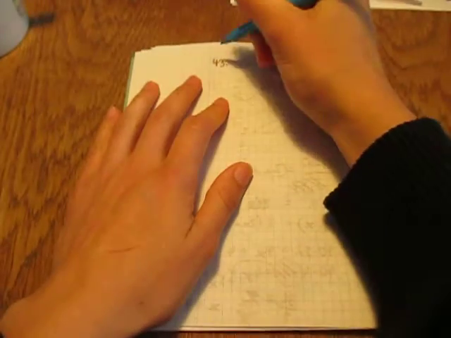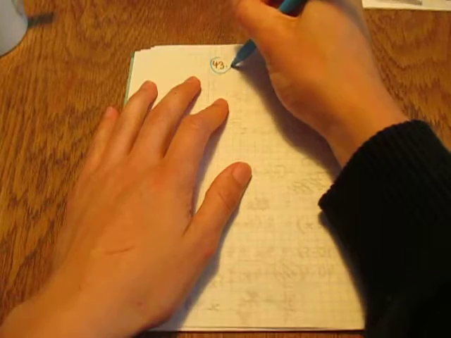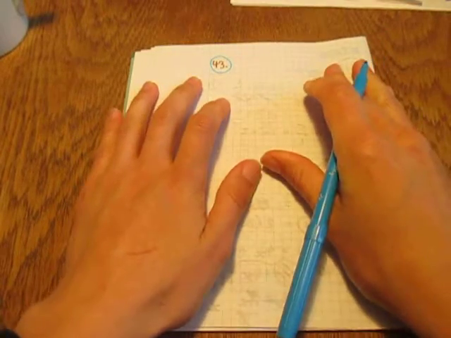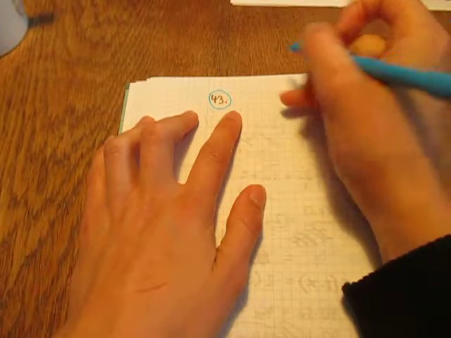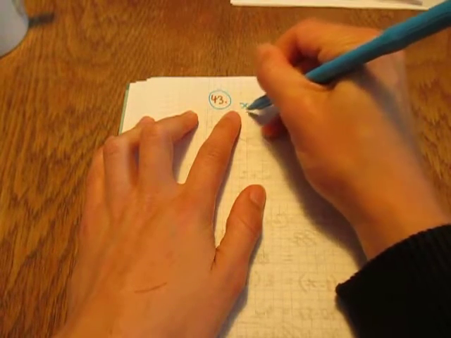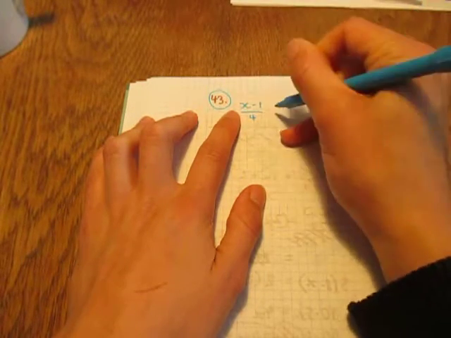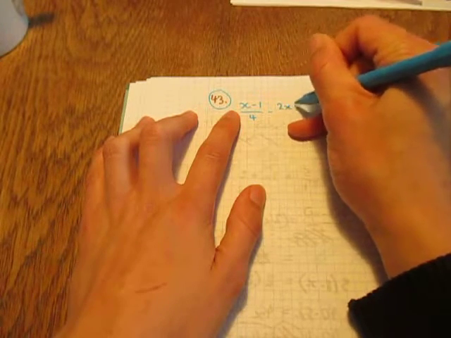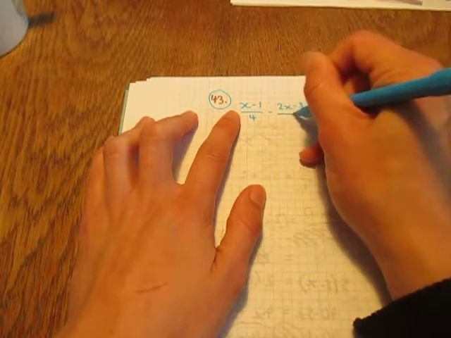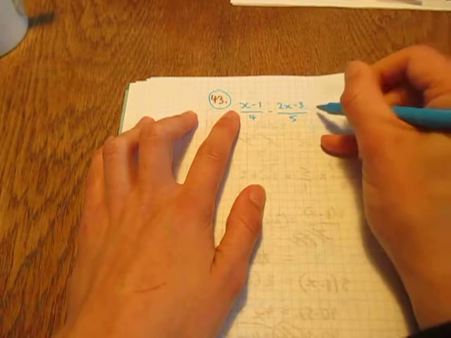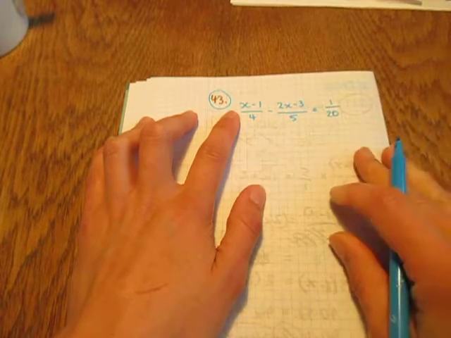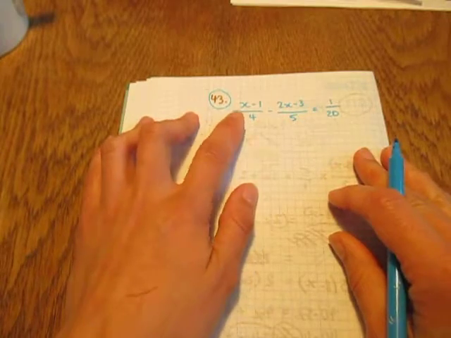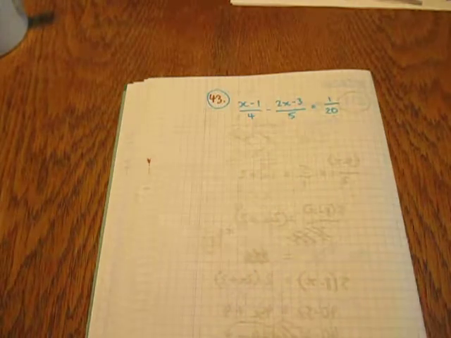So in question 43, we have (x minus 1) over 4 minus (2x minus 3) over 5 is equal to 1 over 20. Hoo-ha, that's a long one. So we'll do it in stages.